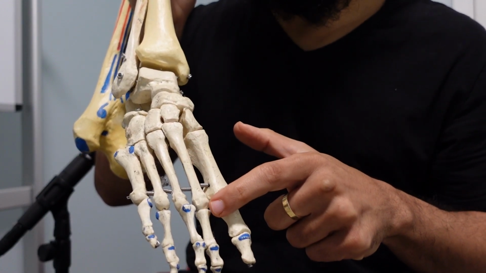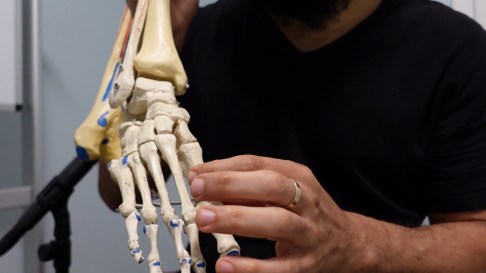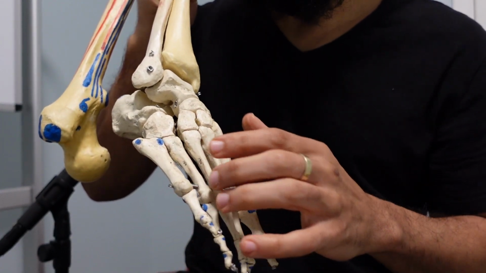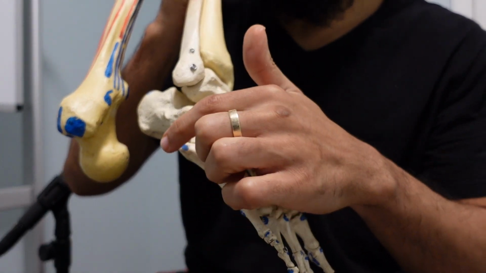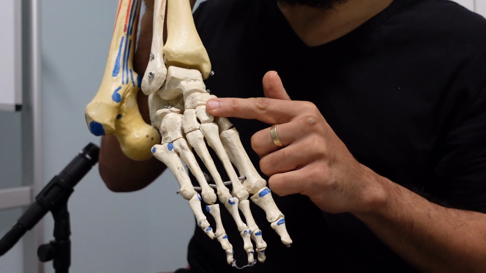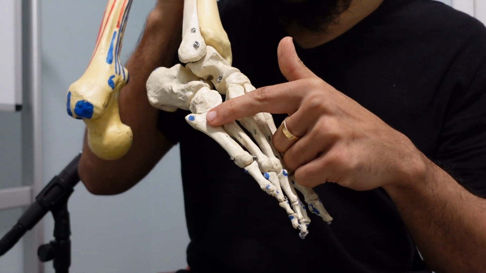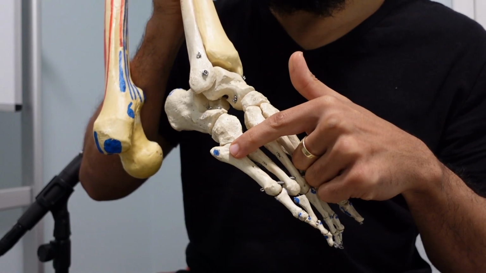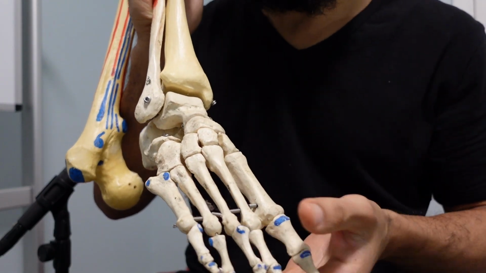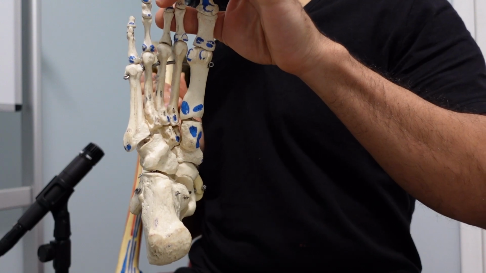Notice that metatarsal number 2 is the longer one. Metatarsal number 1 is much wider than the rest of the other ones. And metatarsal number 5 has this big projection of bone over here on the lateral side. That's going to be known as the tuberosity of the 5th metatarsal, which serves as the attachment site for the fibularis brevis.